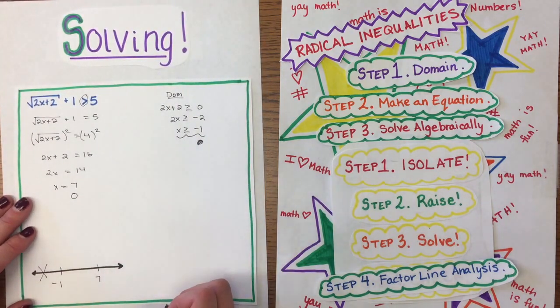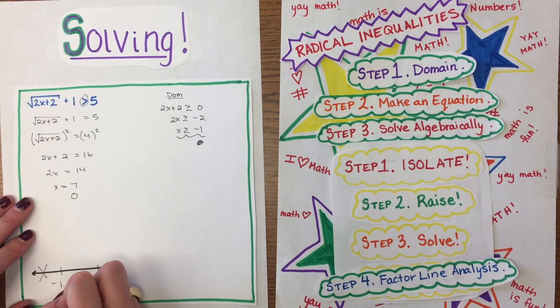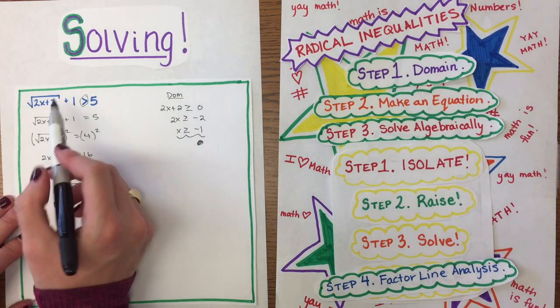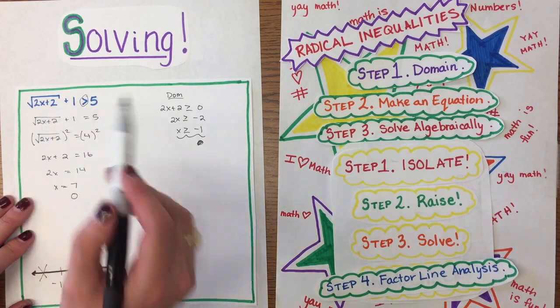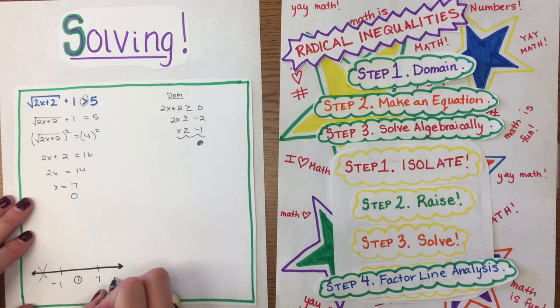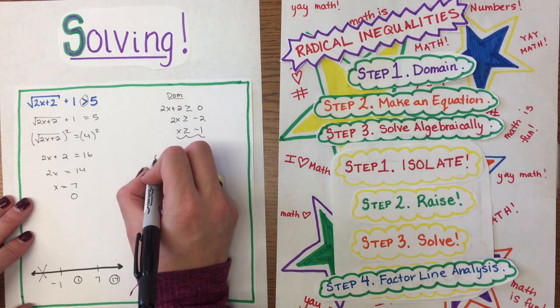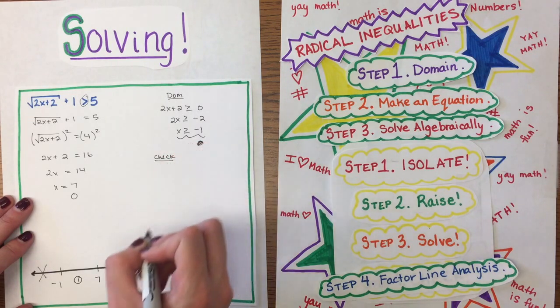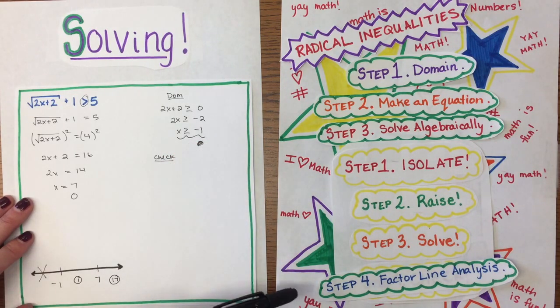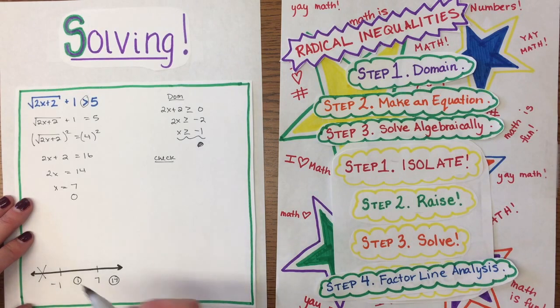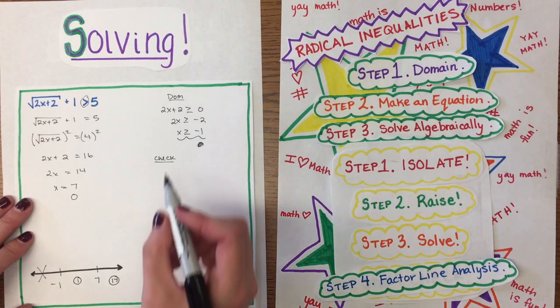I'm going to check values in each region. I'm going to check values that will be nice. I see that if I plug 1 in here, I'm going to get a perfect square, so I like that. And same thing will happen if I check 17. So here are my checks. Remember, we need to go through the checks for the factor line analysis. Factor line analysis requires us to check points in each region.